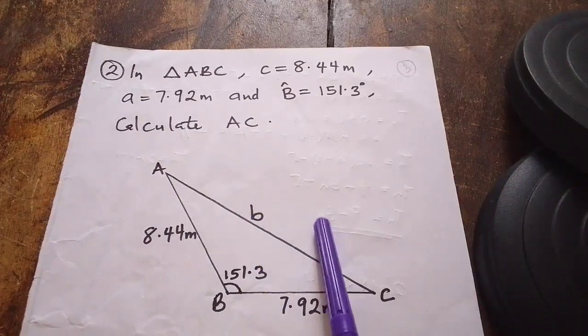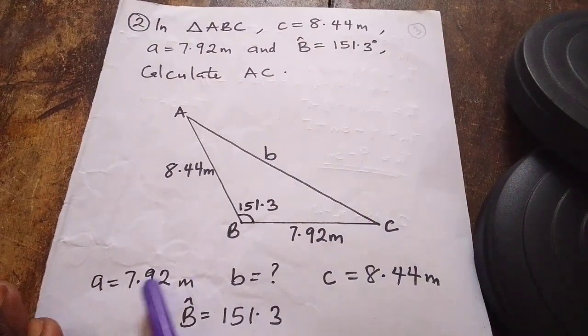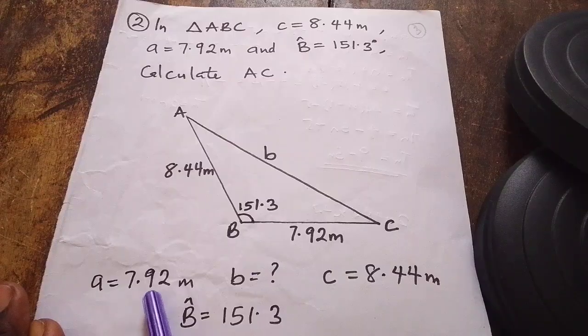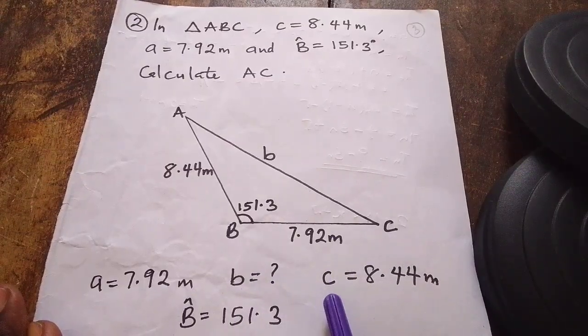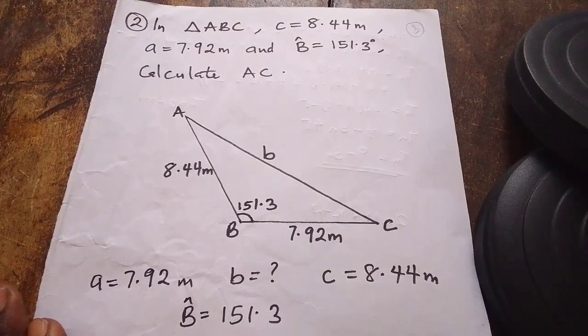So from the question we are given side a to be 7.92 meters. We are told to look for side b when side c is 8.44 meters and angle B is 151.3 degrees.